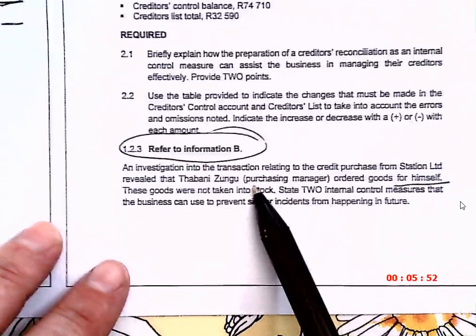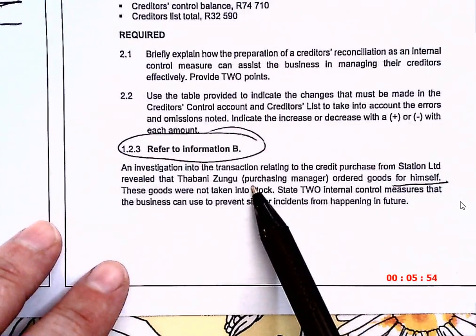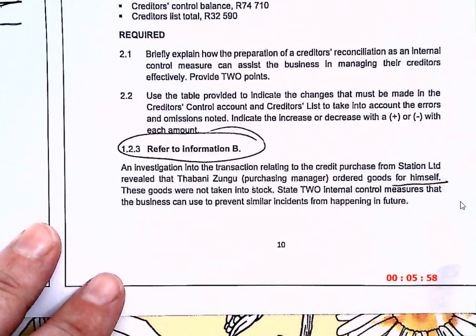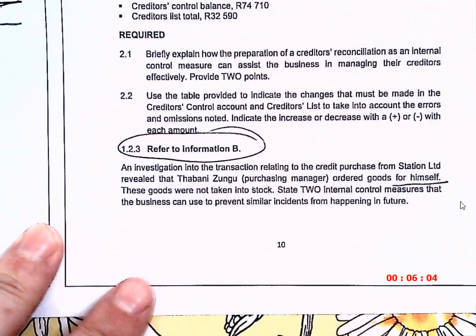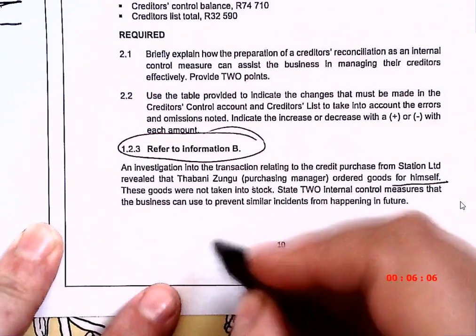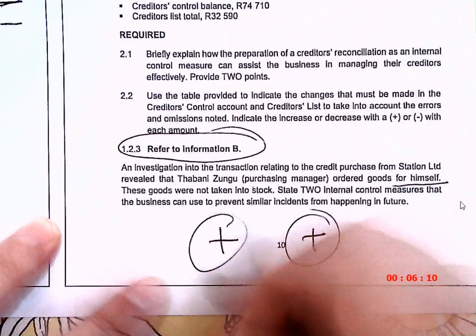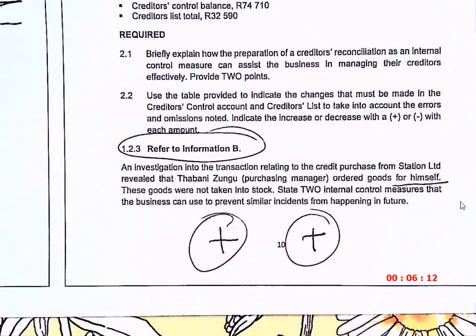And what did he do? It can't be drawings because he's not an owner. He stole it. Okay, so in other words, we need to show it in our books, so what we're going to do is we're going to show that transaction, né? It needs to be added, because what happened, it is in the invoice.